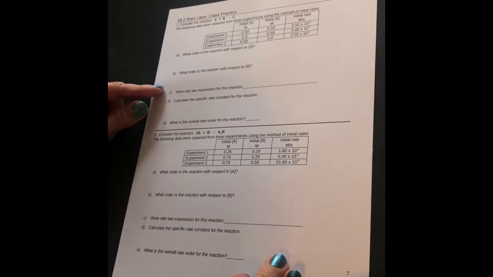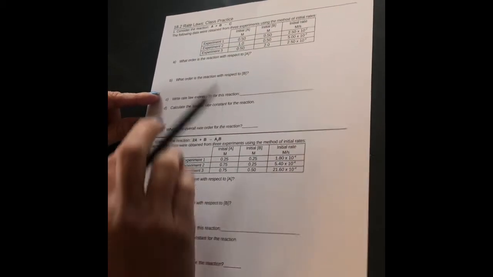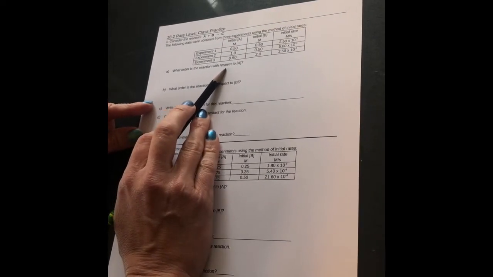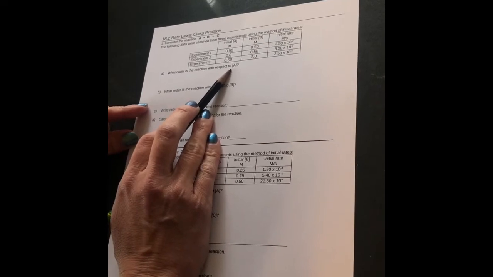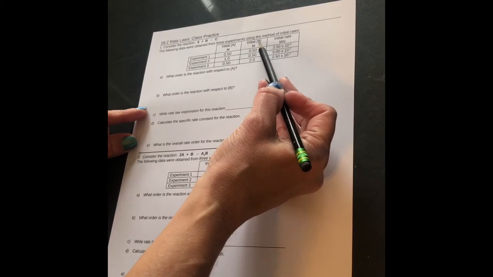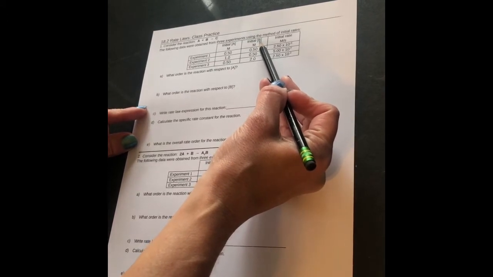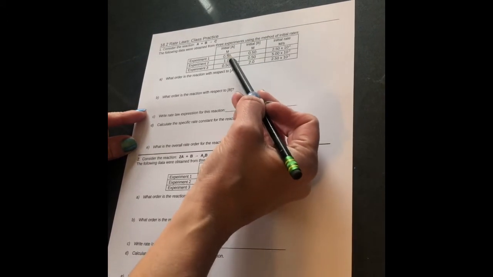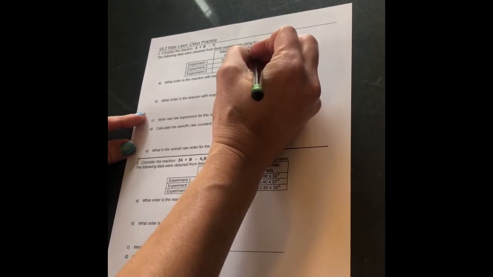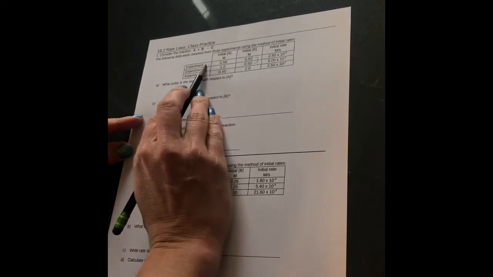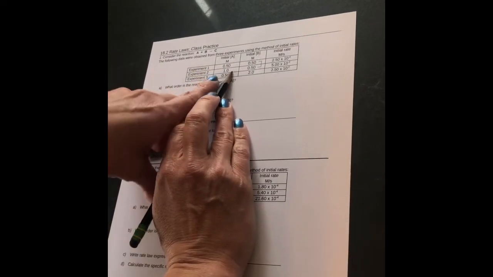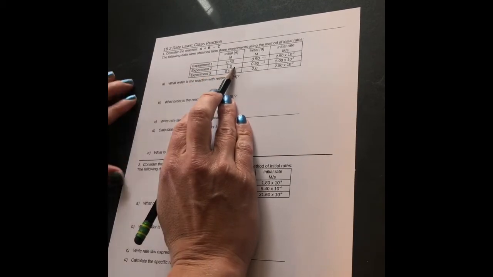So the first question is, what order is the reaction with respect to A? Now, when I'm looking at reaction rates with respect to A, I have to make sure that the concentration of B is being held constant. That way, the only thing that's affecting the reaction rate is the concentration of A. So B is being held constant in experiments 1 and 2, so we're going to take a look at the data from experiments 1 and 2.